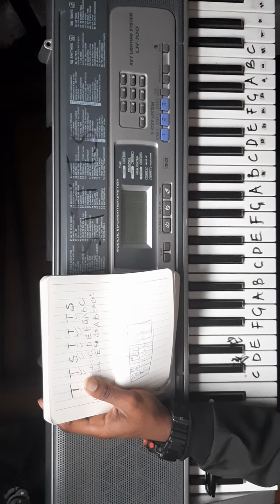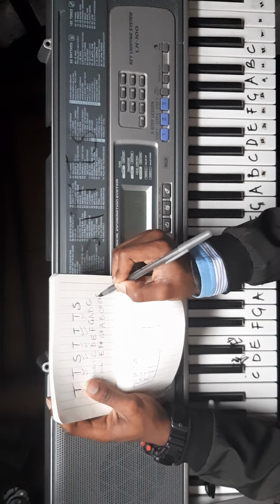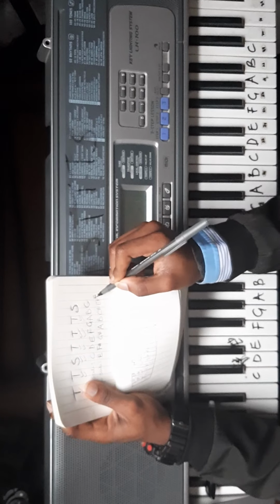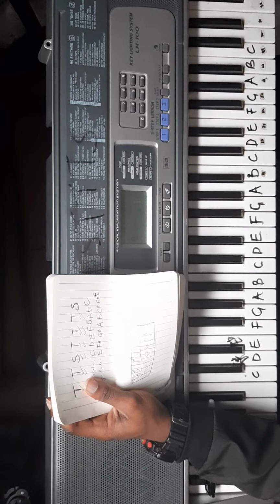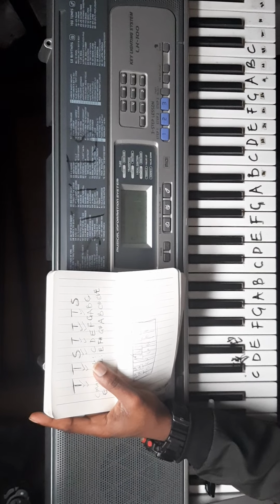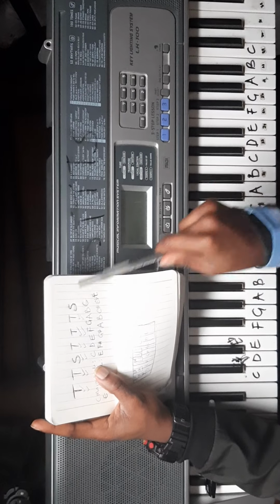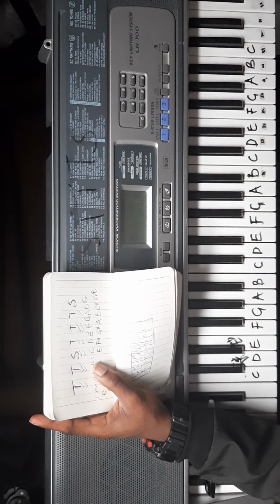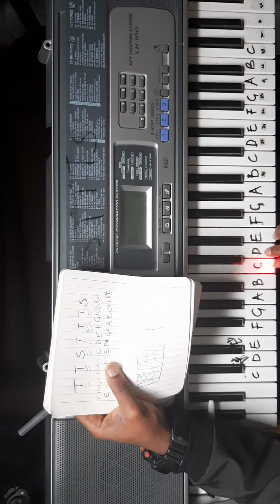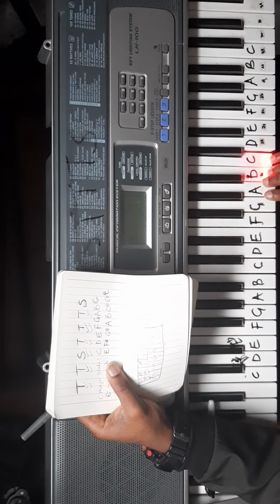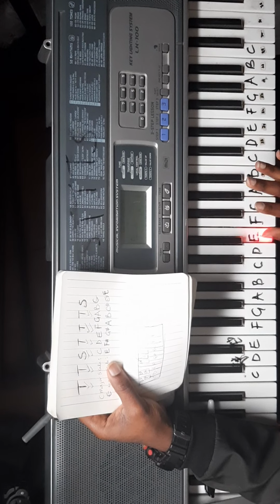If yours doesn't start and end on the same key, then you probably had an issue while transitioning. So you just gotta check it. It's fine if you don't get it immediately. Don't get frustrated. That's just how you're supposed to go. A tone, a tone, a semitone, a tone, a tone, a tone, and then a semitone. So that's that. So just to recap, this is a C major. Now we're going to the E major.